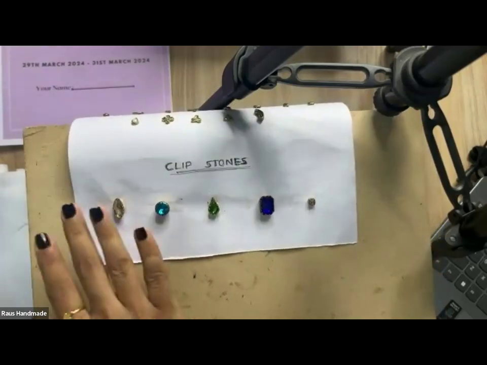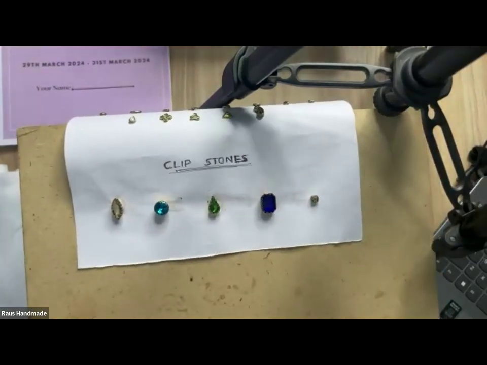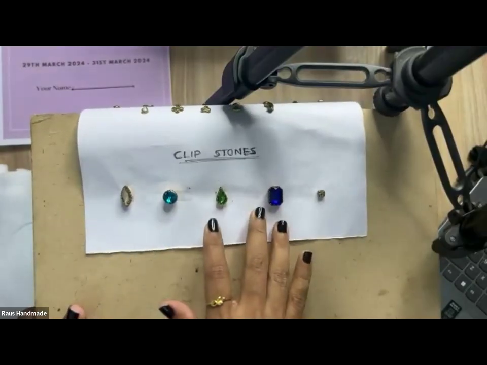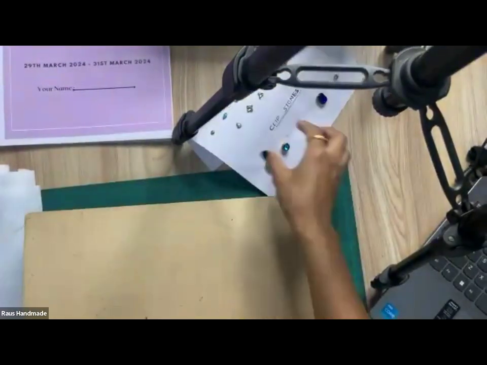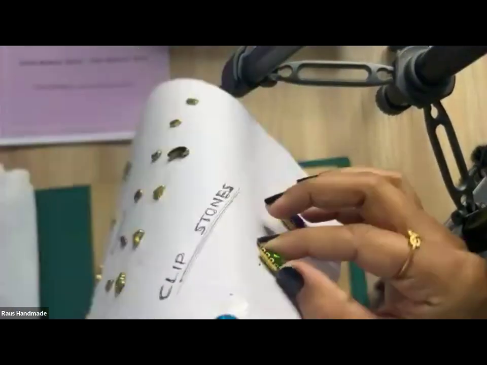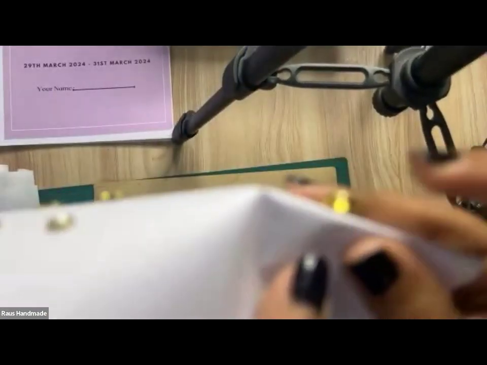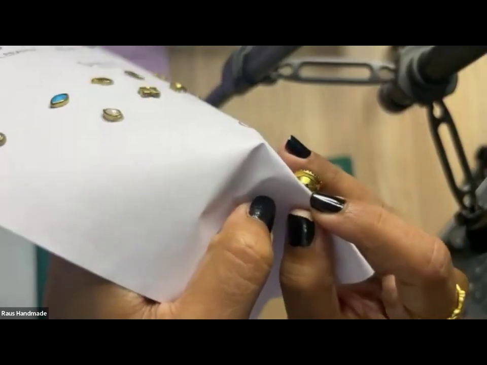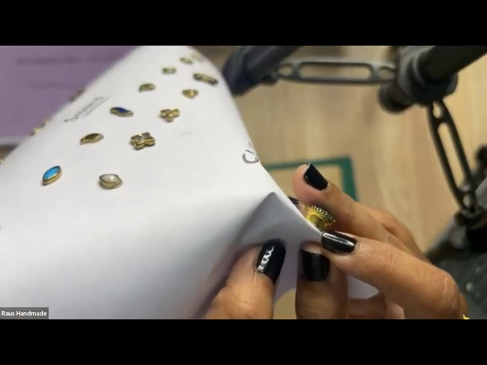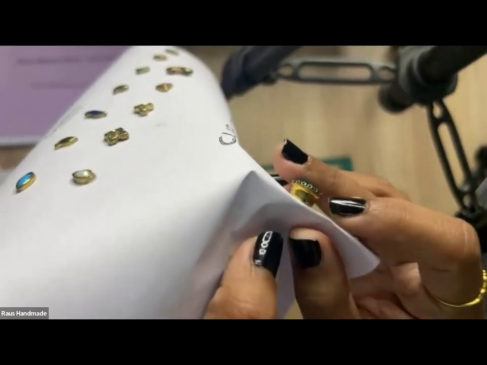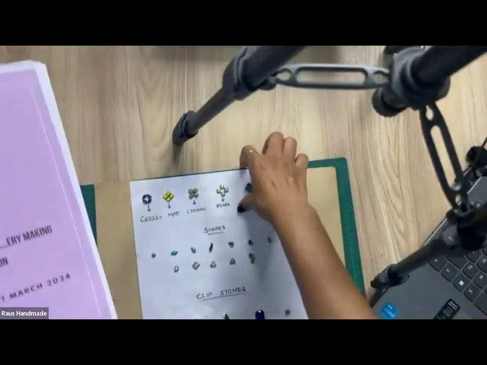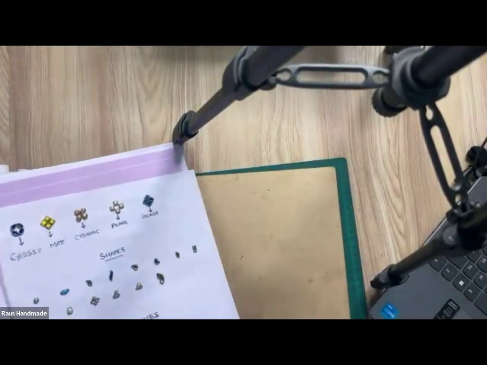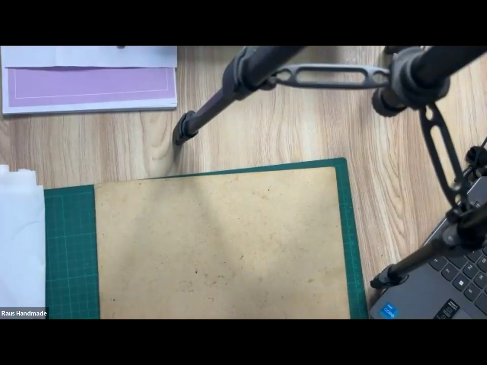Okay. So these are the clipstones. They are also available in different shapes, sizes, and colors in the market. Okay, so clipstones, if you look, it has holes. So as you can see, can you see the holes? Basically they used to stitch it, but as of now we are using it to stick our design, our kundan bangles or any other accessories which we are making. Okay, so these are just basic things.